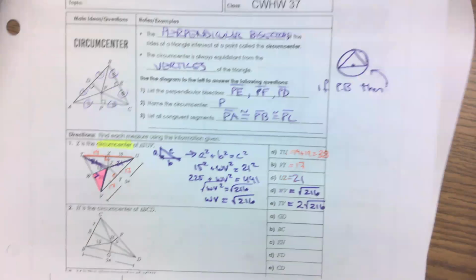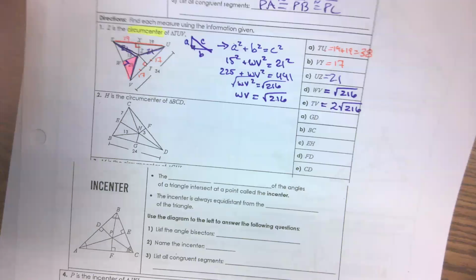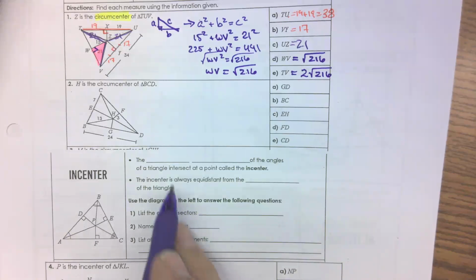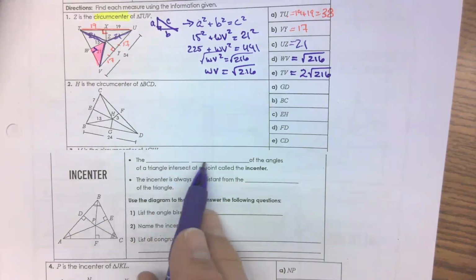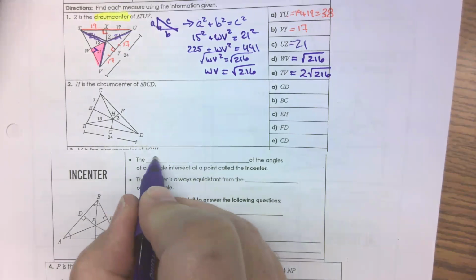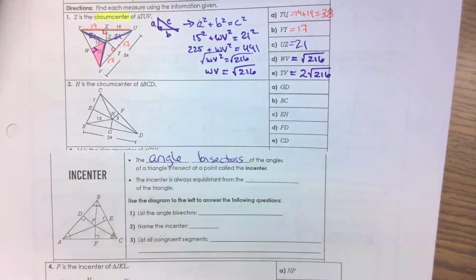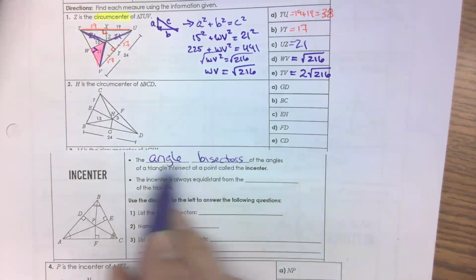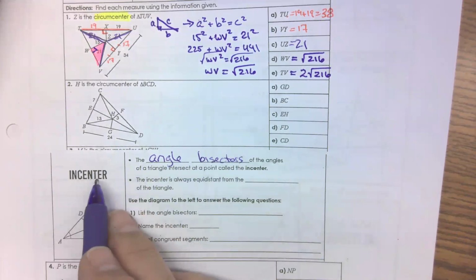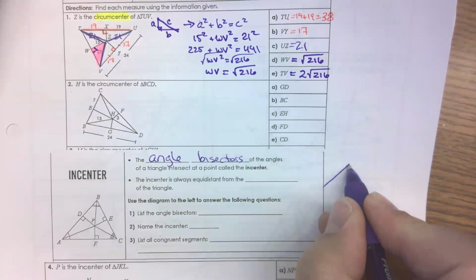Okay. So as part of your homework tonight, you'll do number 2, which is a very, very similar problem. Let's go on to our second center, an incenter. The incenter is formed by what? Which segments make the incenter? Angle bisectors. And that's the if, right? If you connect the 3 angle bisectors in a triangle, producing the incenter, then what's special about it? Good. Equidistant from the 3 sides.